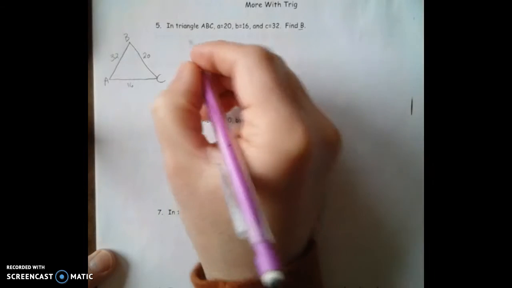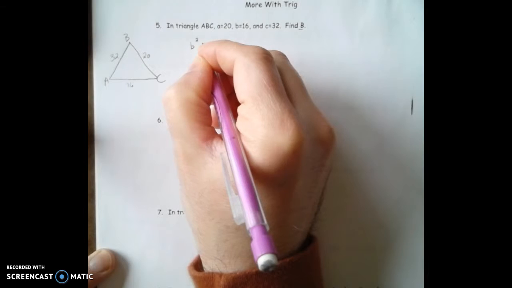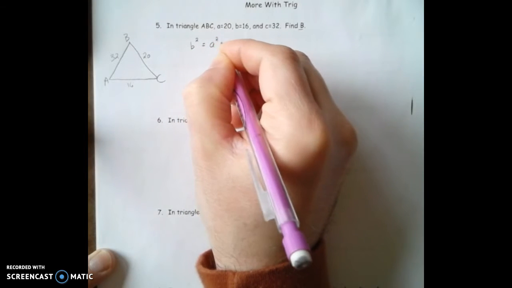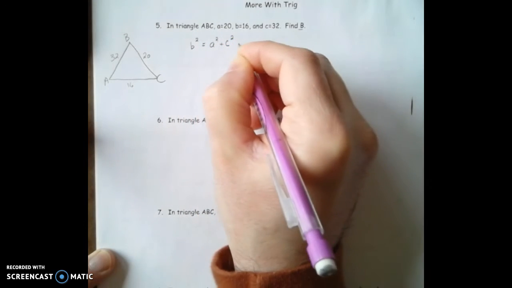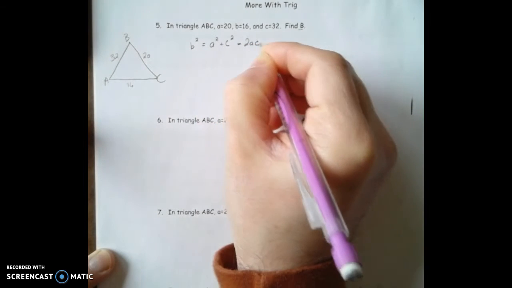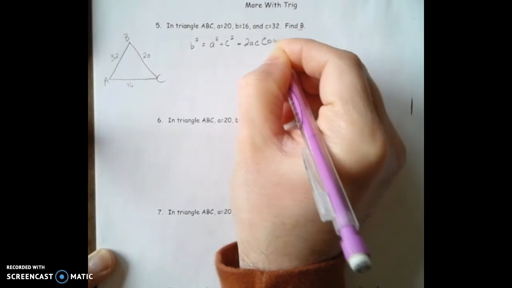This time we're looking for angle B. So B squared is going to equal A squared plus C squared minus 2AC times the cosine of angle B. Go ahead and substitute in your values, and let's see what we get for the measurement of angle B to the nearest degree.